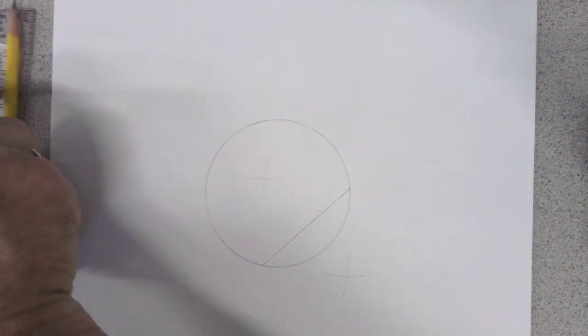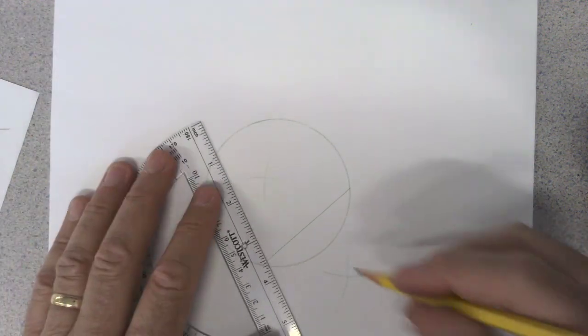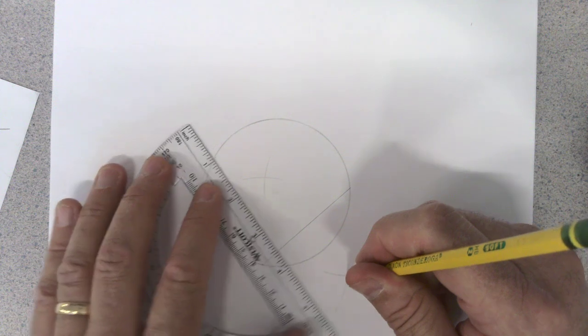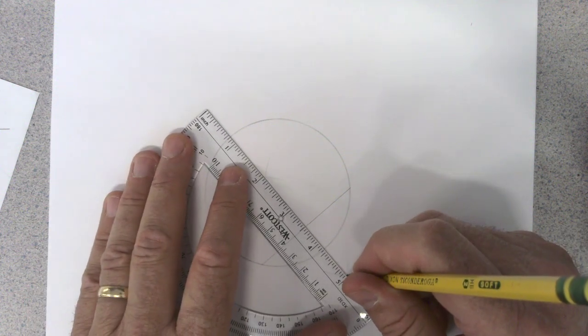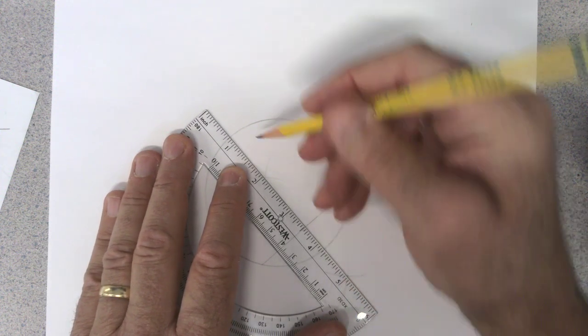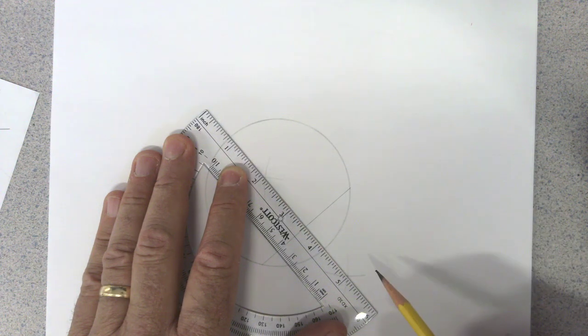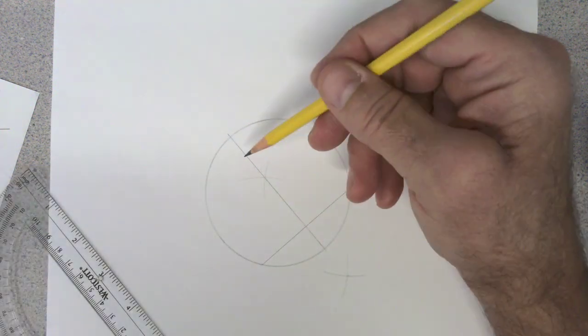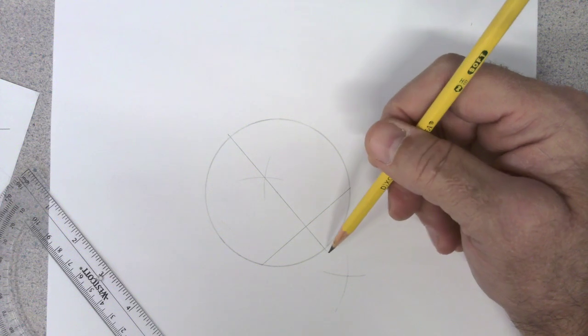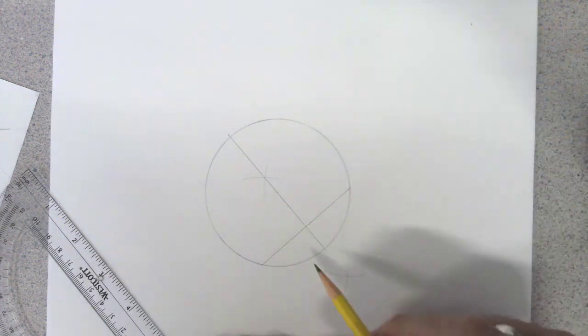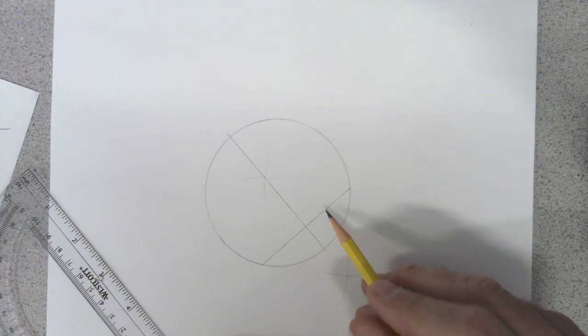And then when I connect these lines, and I don't need to draw the whole line, but I'm going to. I really only am interested in this part of the line. This is the diameter. This goes exactly through the center because I have split this segment into two equal parts.